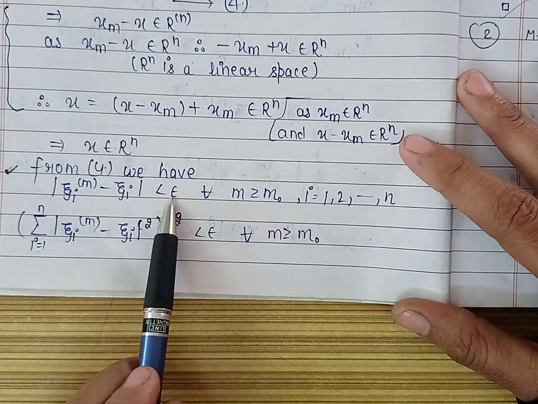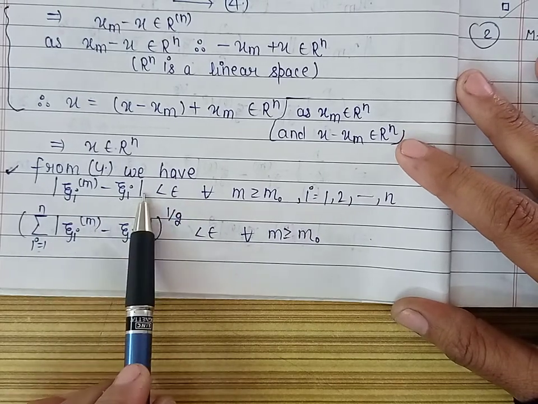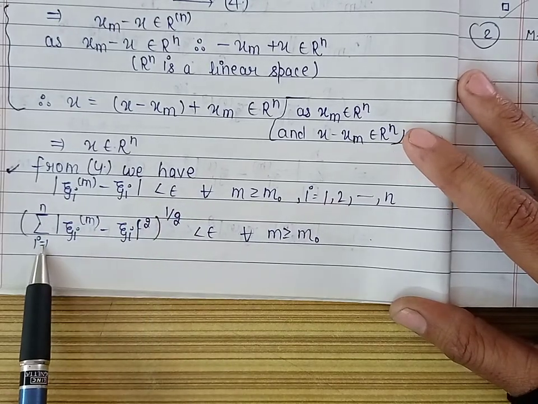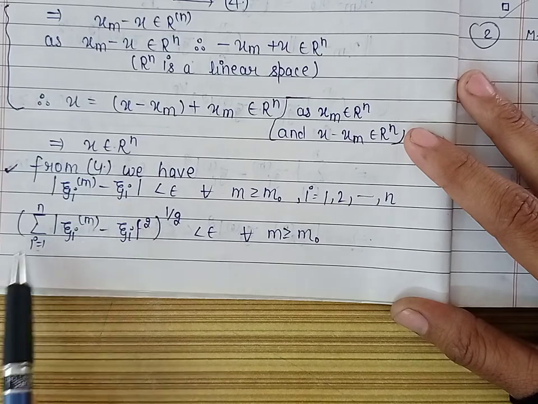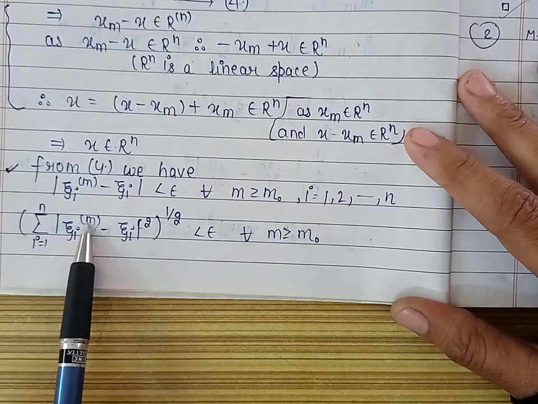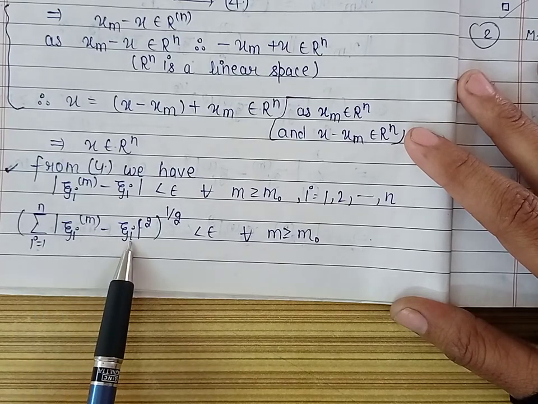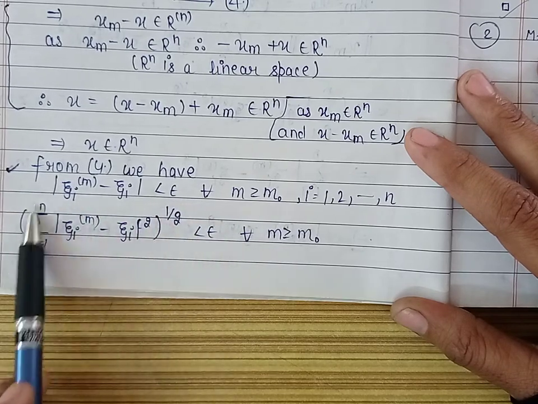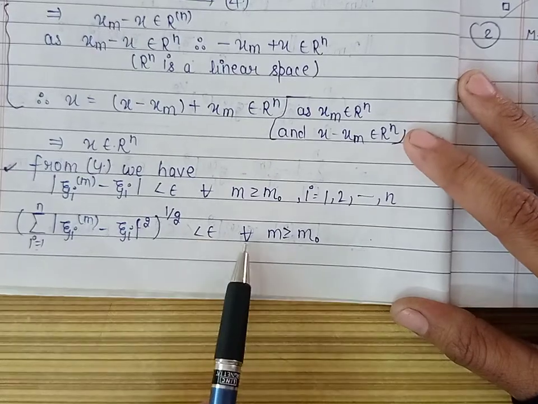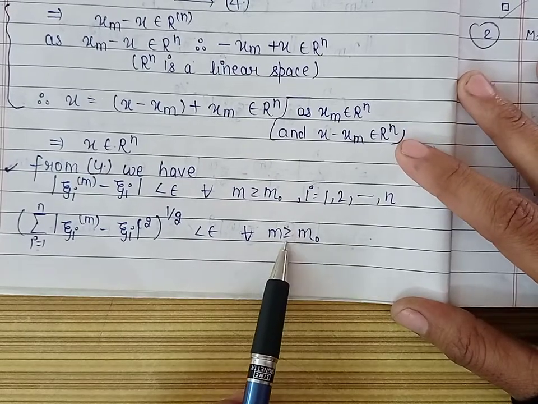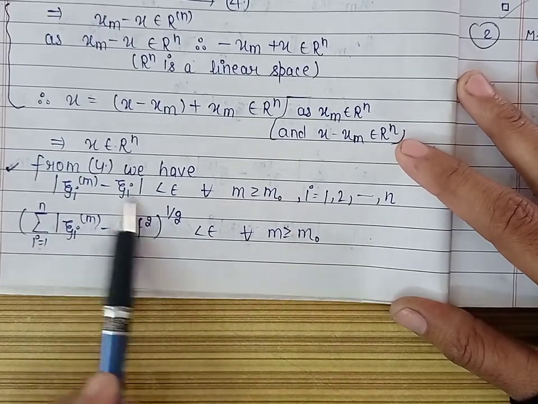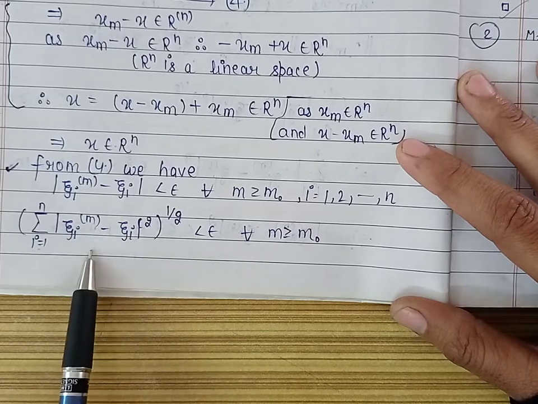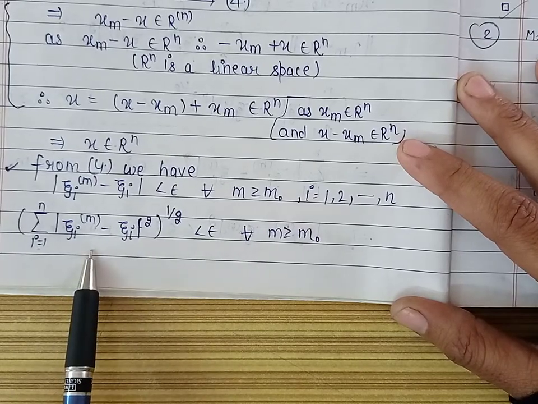Because these are less than epsilon, and because this is true for every i, the sum will also be less than epsilon. So we can say the square root of the summation of |x_i^(m) − x_i|² is less than epsilon for every m greater than or equal to m0. And by definition, this is the norm of x_m minus x.